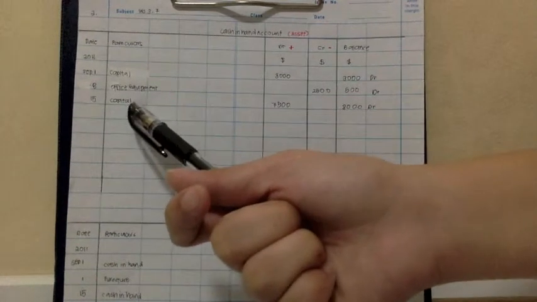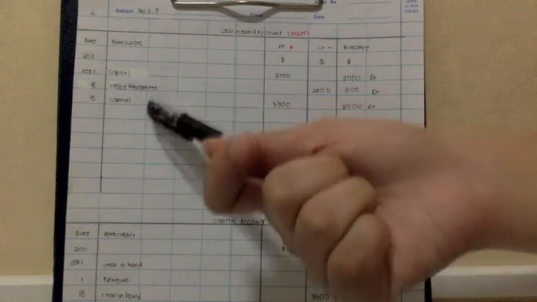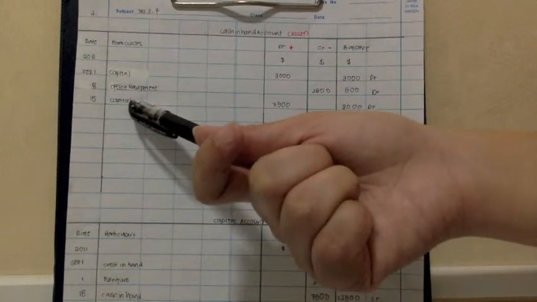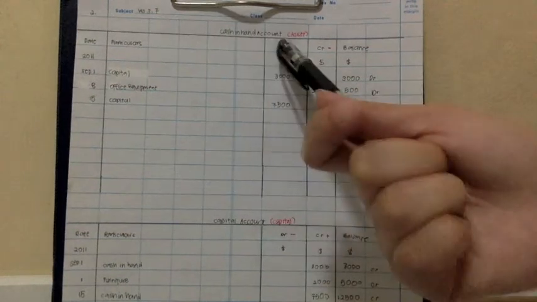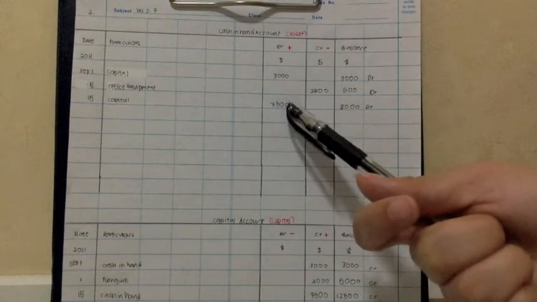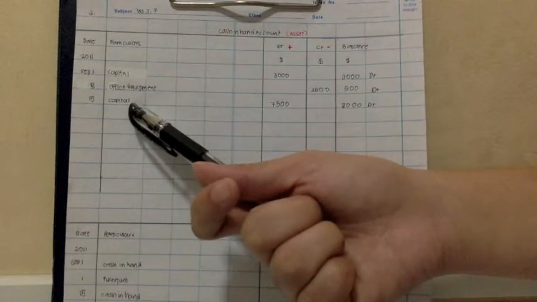Now, the opposite of the cash in hand account is actually your capital account. Another way to describe it is because this cash in hand increases by 7,500 because of owner's contribution capital.